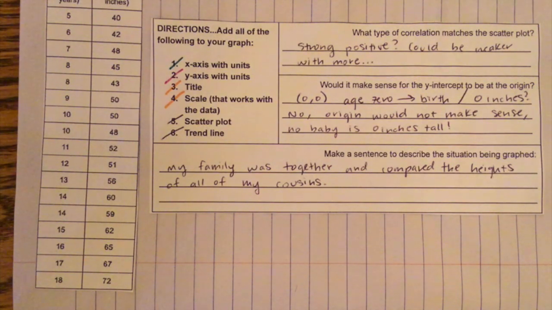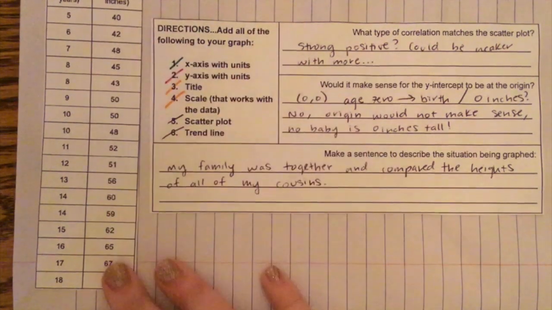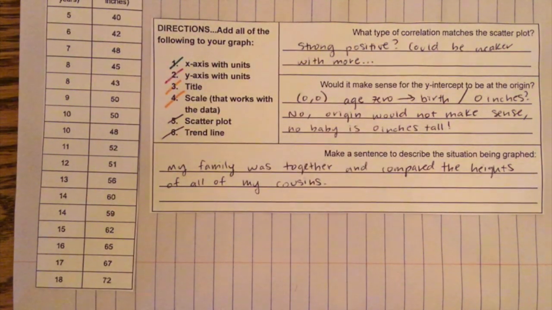Yesterday in 4th hour, people were saying, a doctor's office, a bunch of patients come in and the doctor's going to take all of their heights down. Or somebody was saying casting, like there's casting for a movie going on and they need actors that are this age and this height. So there are a lot of scenarios that would make sense with this table. I just want you to come up with one that relates to your life, and give me a brief sentence on why this table could exist, because that's really important.